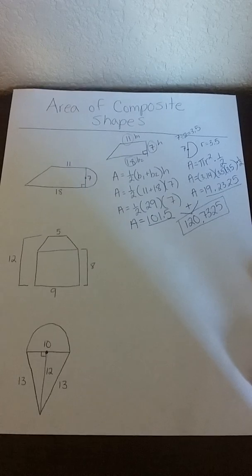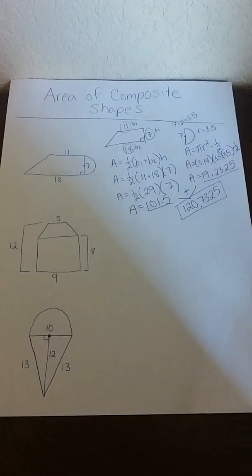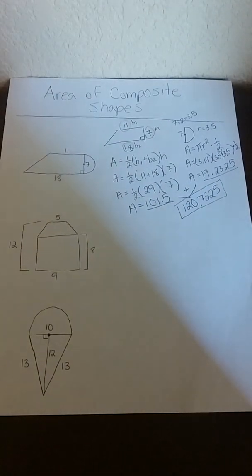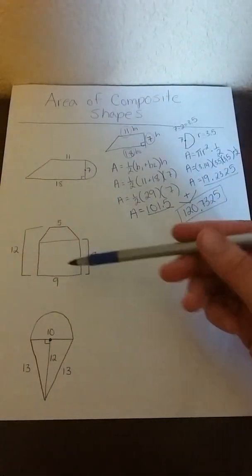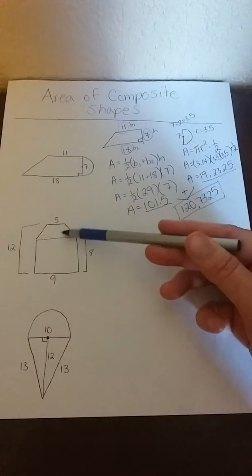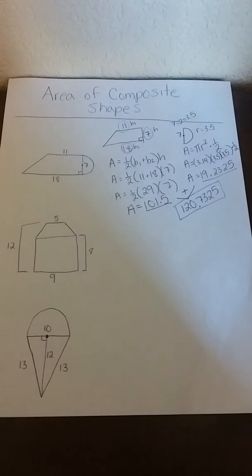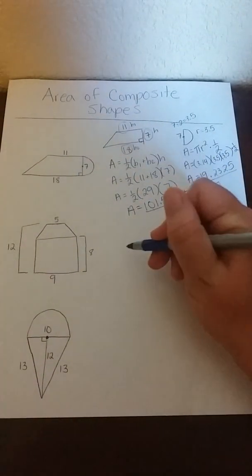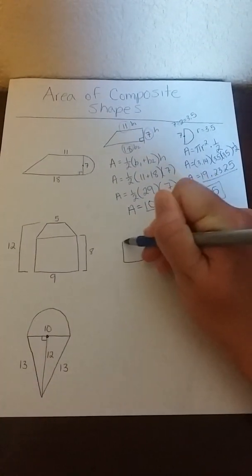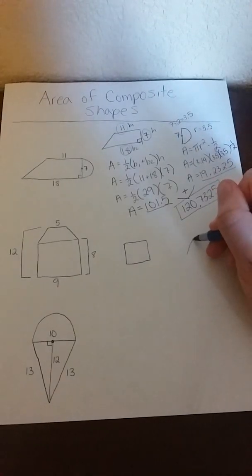Let's go ahead and look at a second example. So here I have this house shape, and the bottom appears to be a rectangle, and the top appears to be a trapezoid. So I'm going to go ahead and draw. I've got a rectangle, and I've got a trapezoid.